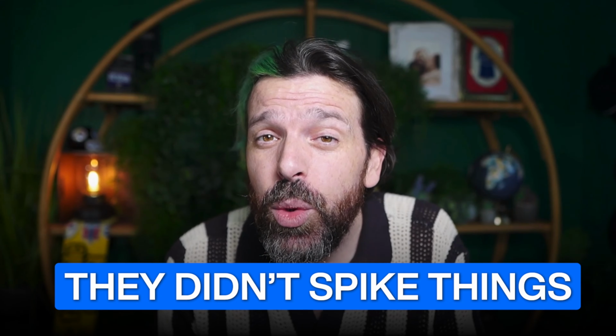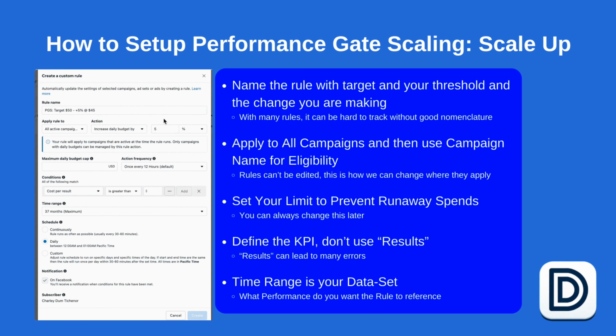So first, we want to name the rule with our target and our threshold and the change that we're going to make. When you have a lot of rules in your account, it can be hard to track without good nomenclature. We want to apply this rule to all campaigns and then use campaign name for eligibility. When we're talking about the eligibility for a rule, those are things that can't be edited once you build the rule.